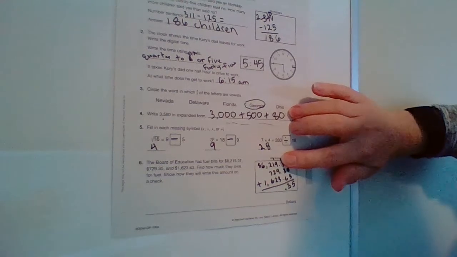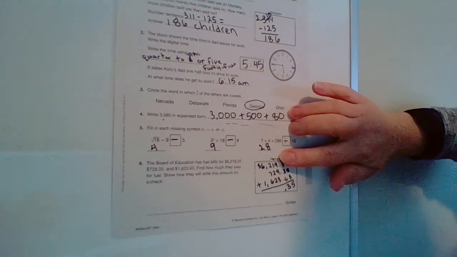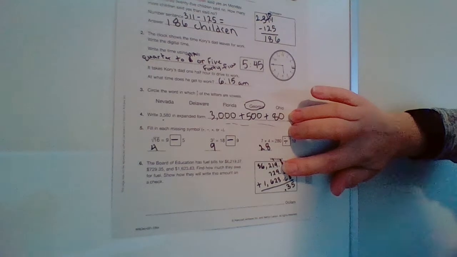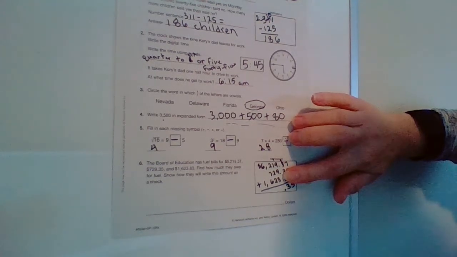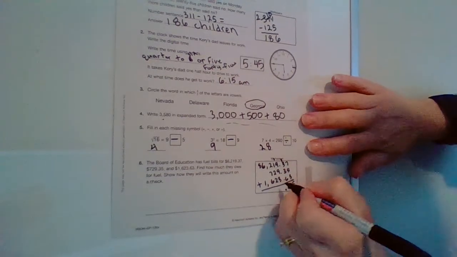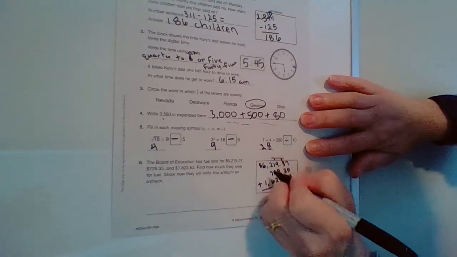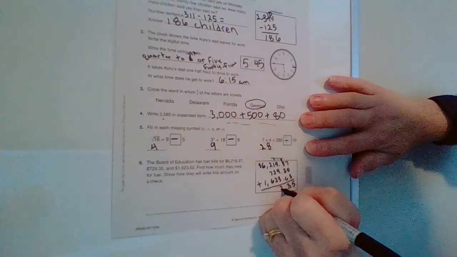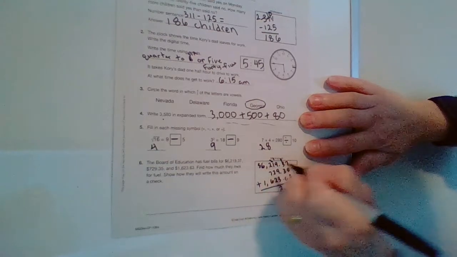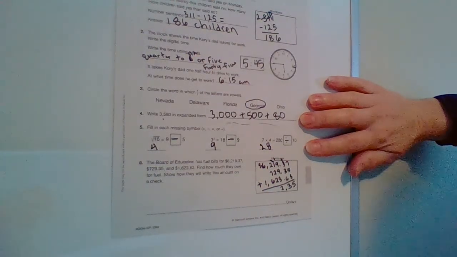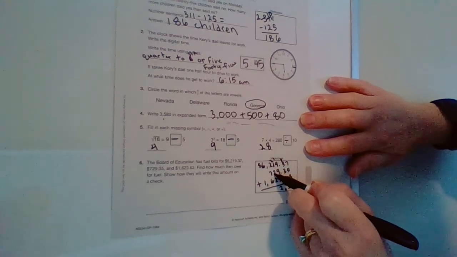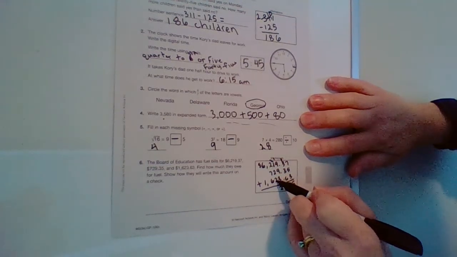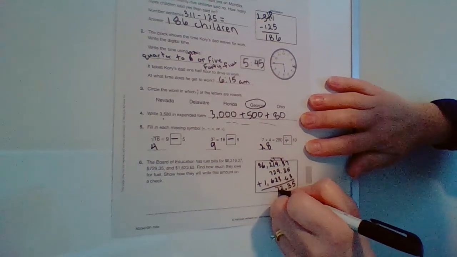All right, now we have 9 plus 1 is 10. 10 plus 9 is 19. 19 plus 3. Right. Okay. Now we got to be careful. We have 22, so boom, put the 2 above the 1. All right, so now we have 2 plus 1 is 3. 3 plus 2 is 5. 5 plus 2 is 7.